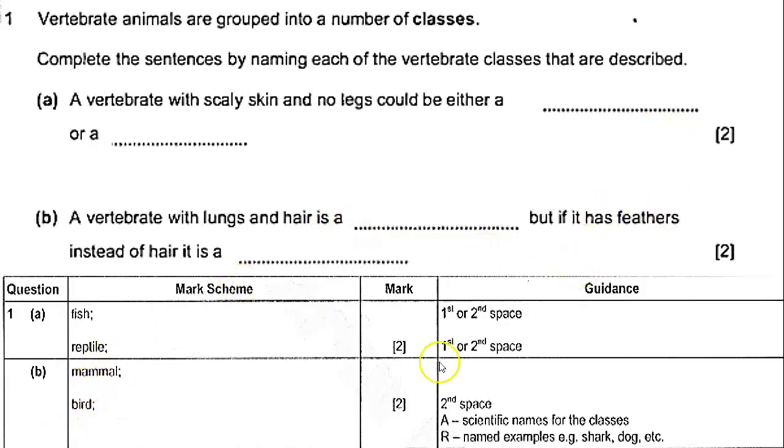So now this is the mark scheme. I'm showing it to you so you know how we correct your exams, and also how they are correct. So here the 2 answers will be accepted in any of the spaces, while here you have to mention mammals in the first space while birds in the second space. Also, we need to reject the examples. So make sure that you write the name of the class.